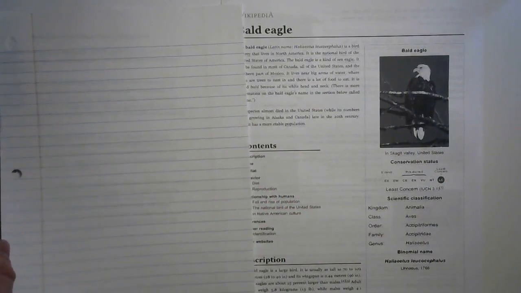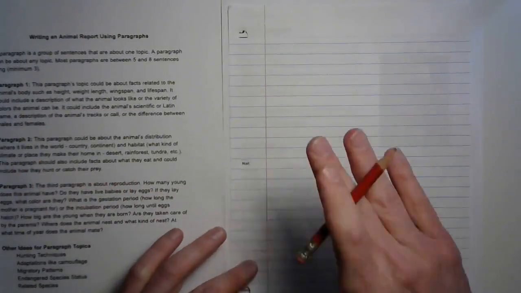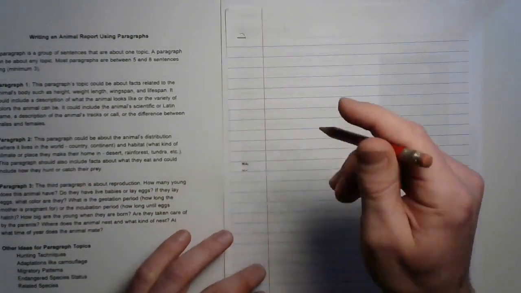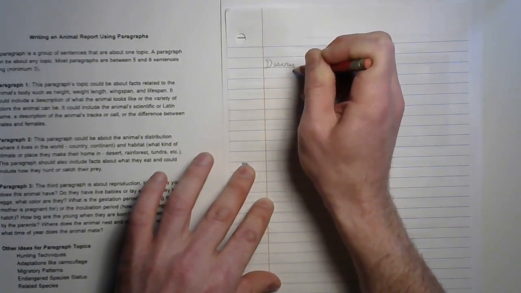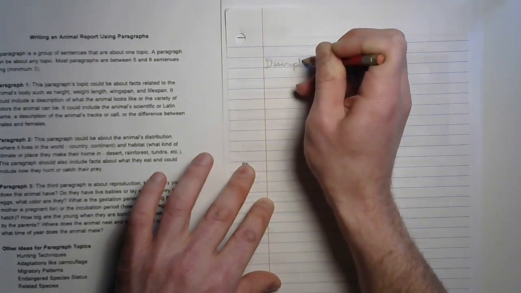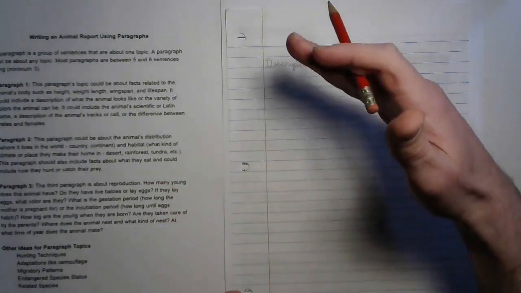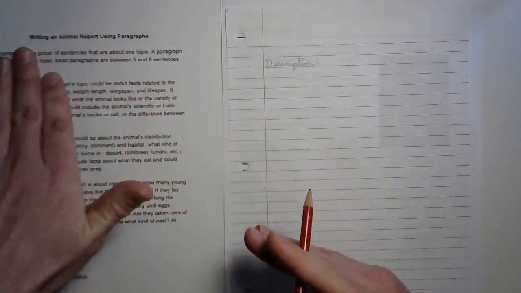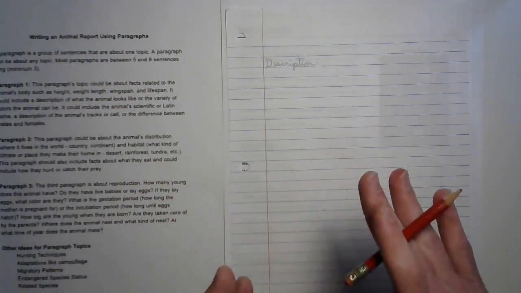But the best way to start that is to create yourself an outline based off of what you're going to be looking for. So on your lined piece of paper, why not write the word description to help give a place to put all of your notes that have to do with its physical description. And leave yourself room because you're going to want to look for all of these things in the article as you read. You may even use an entire front of a piece of paper.